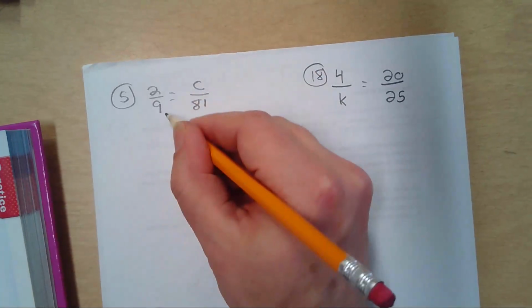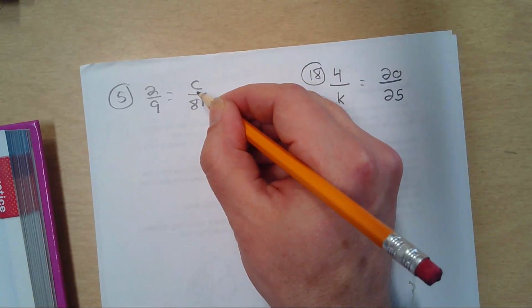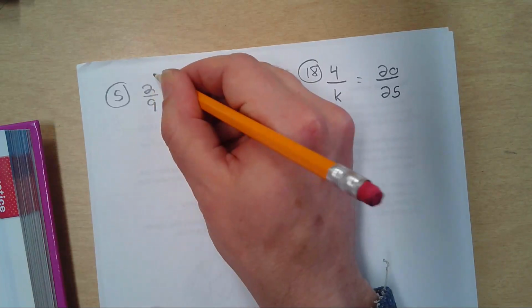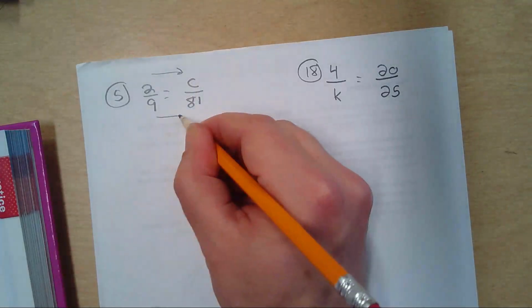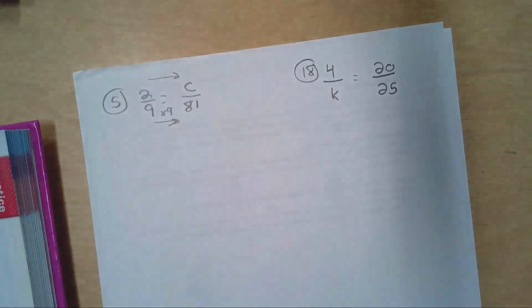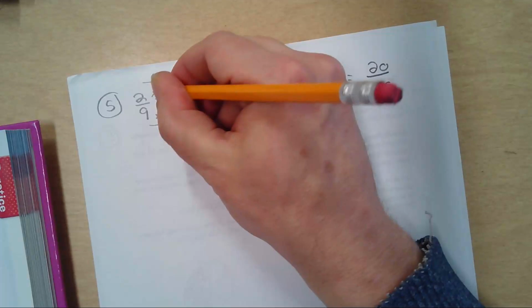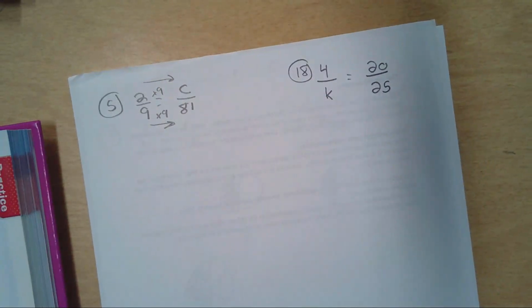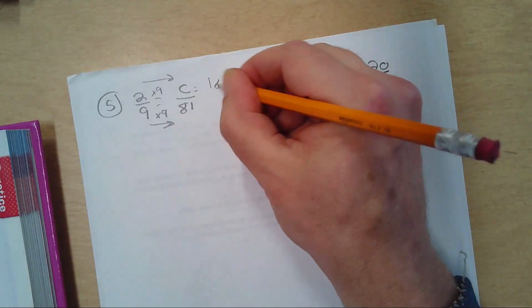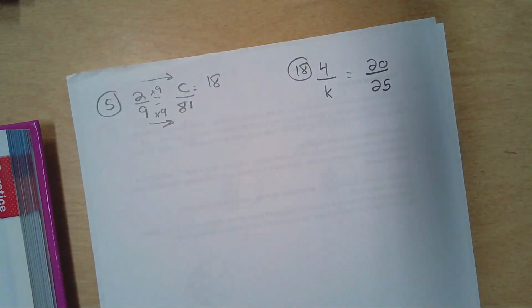So for here, I'm trying to figure out how did I get from this direction. I want to go from 2 to something. So how did I get from 9 to 81? Well, I had to multiply 9 times 9 to get to 81. So now I know what my rule is, or what I need to do to be equivalent on top. Do the same thing on top. 2 times 9, C should equal 18. That one.